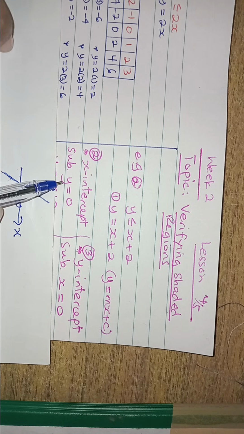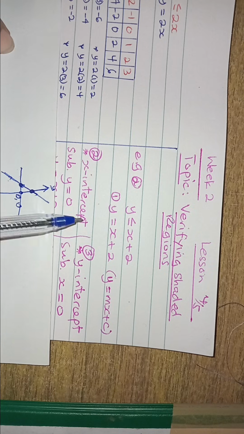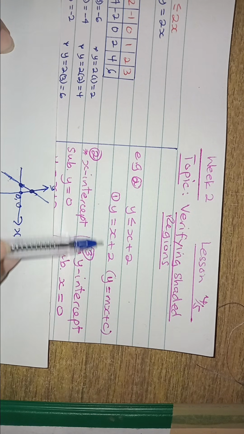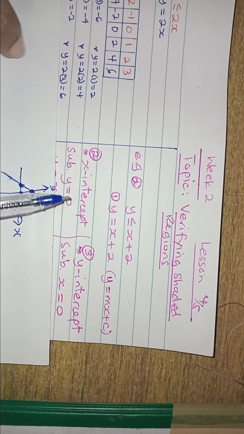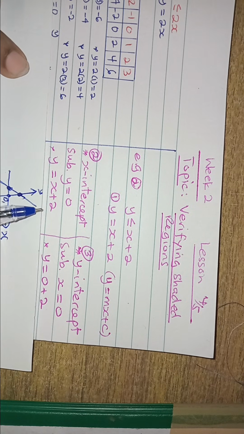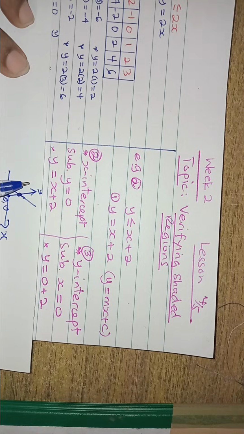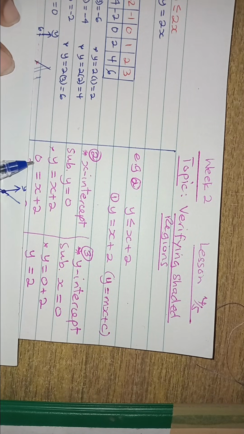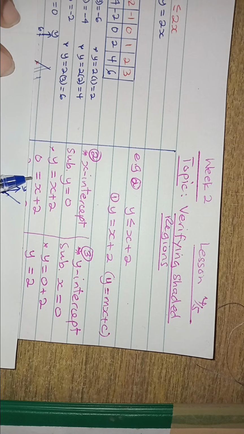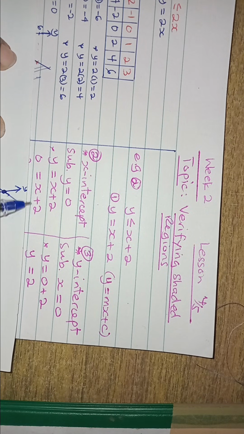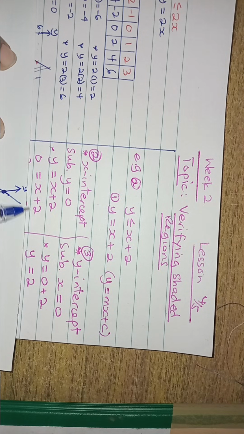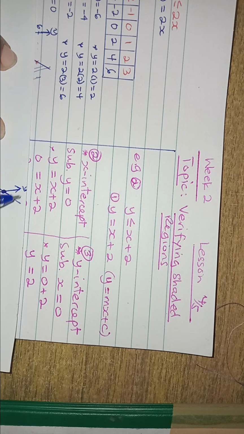And so we substitute y equals 0 into our equation to find our x-intercept. y equals x plus 2 is our equation. When we substitute y for 0, we find the value of x. We have 0 equals x plus 2, so to bring the 2 to the other side, making x the subject, we minus 2.